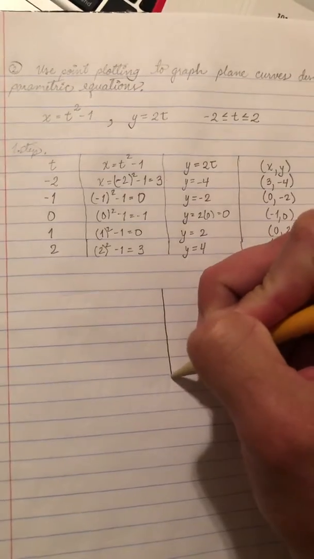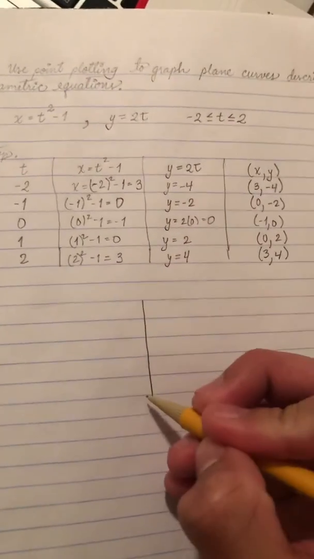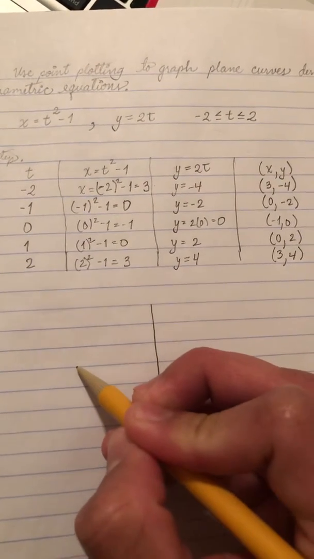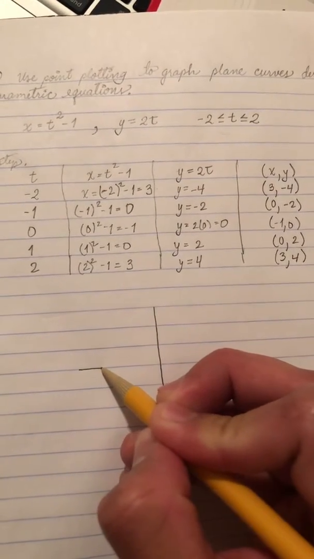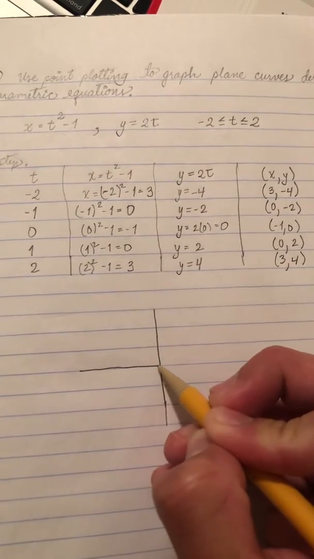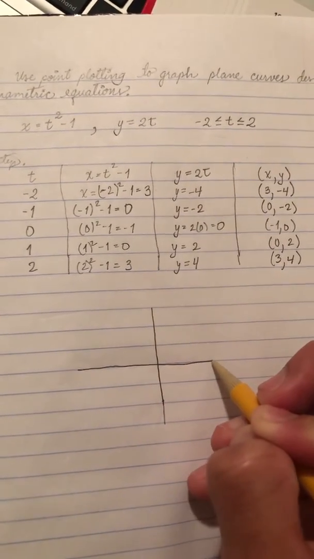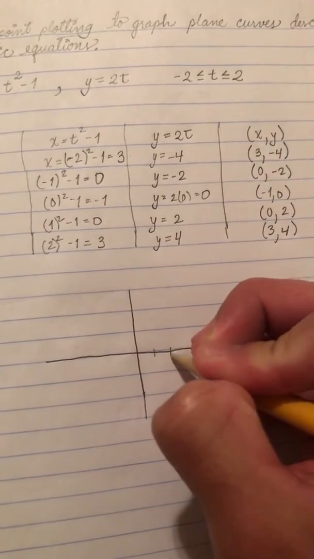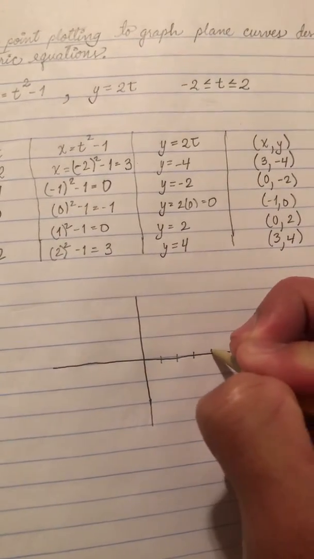I'm going to try to do it. So let's see, 1, 2, 3, 4.